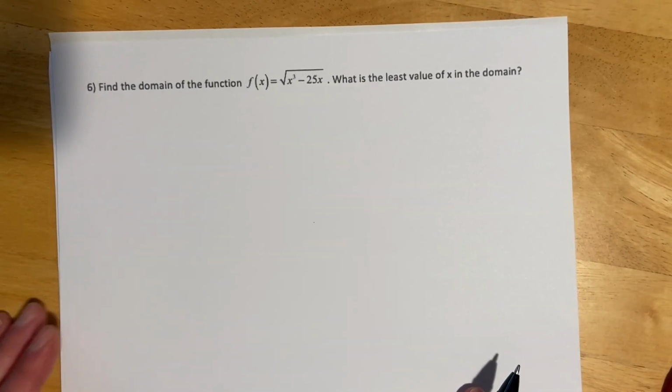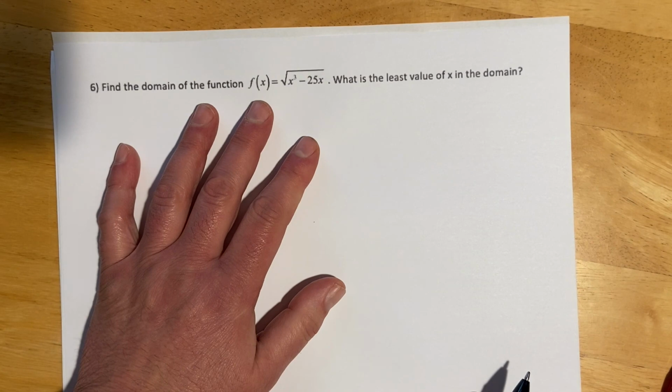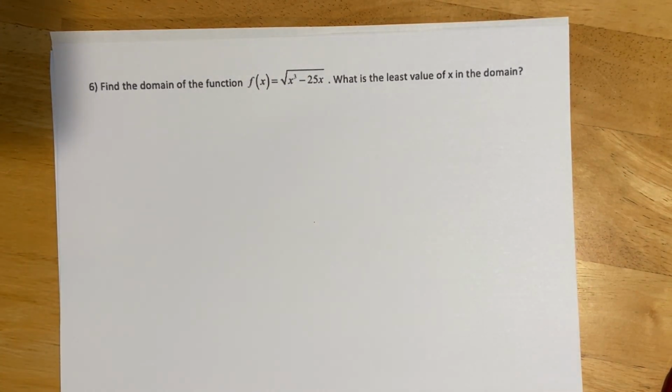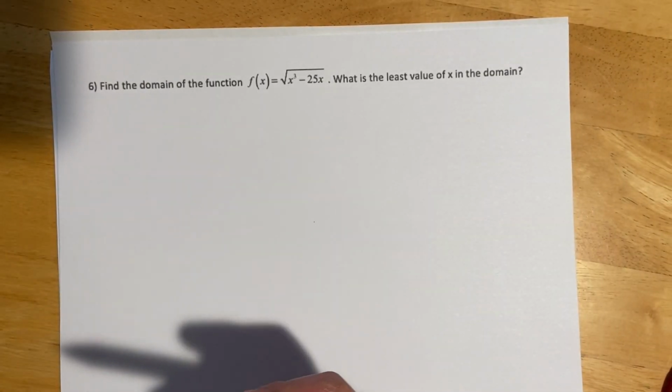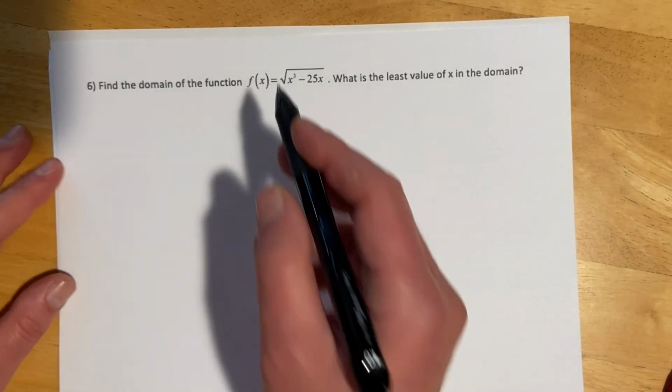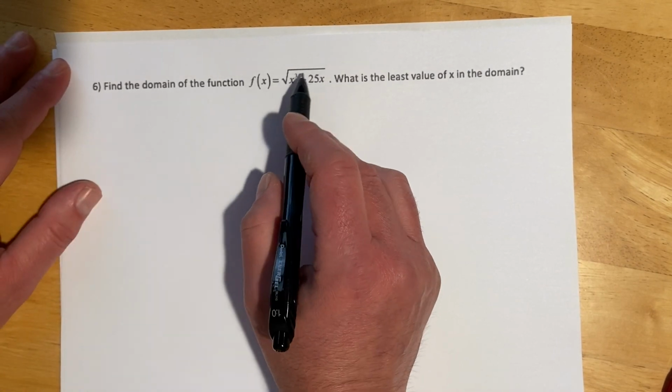Okay, so then these last few examples are finding domain of root functions, and we weren't able to do this back in the root chapter, at least to this extent, because we didn't have the ability to solve these kind of inequalities. But now we do, so now we can.